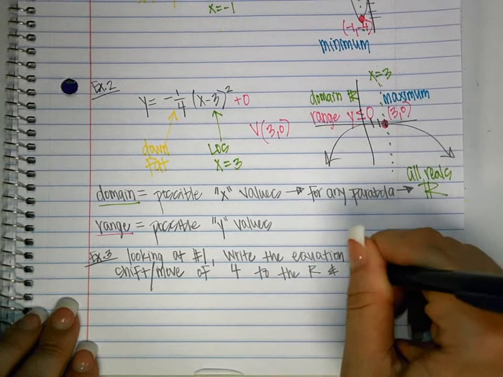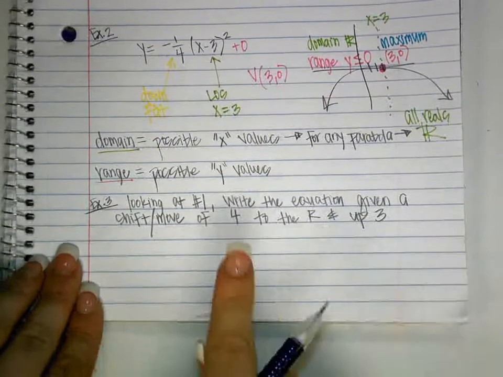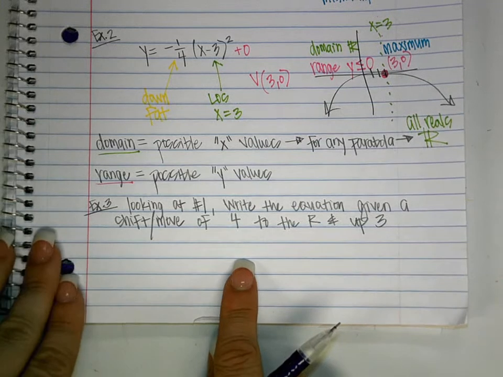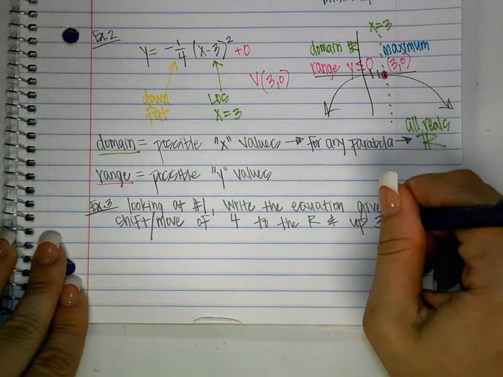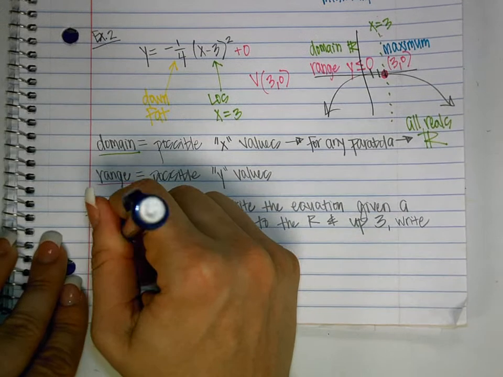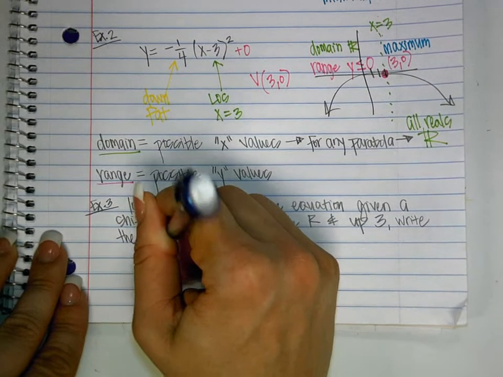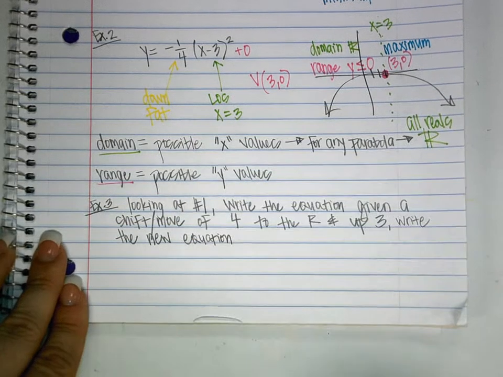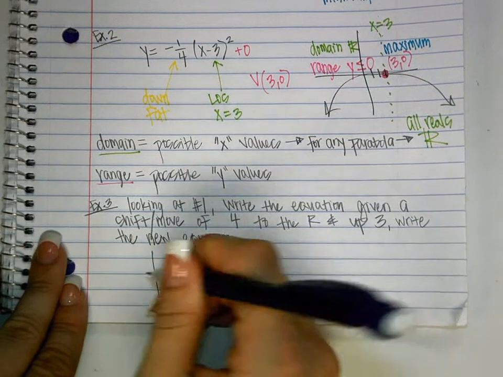So if I went back to number 1, I want you to write the new equation, if this parabola was shifted. Let's do a real basic sketch of number 1.